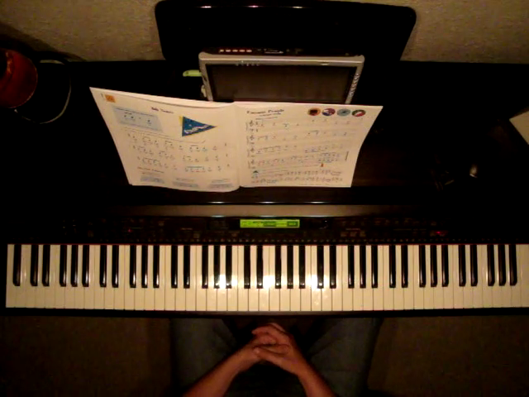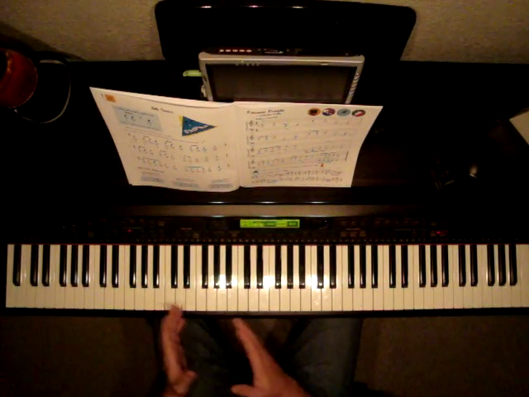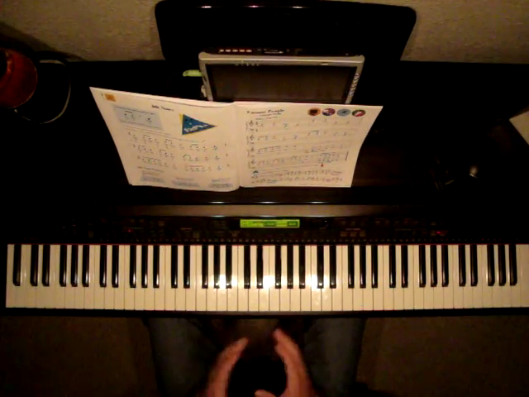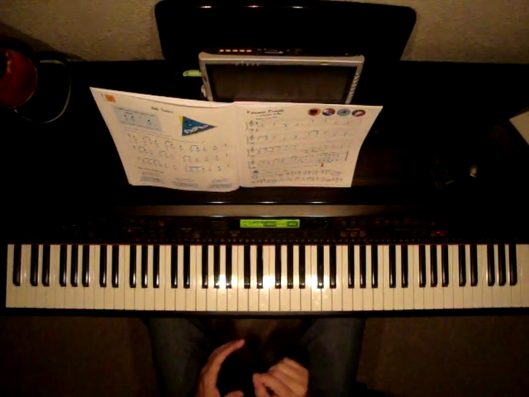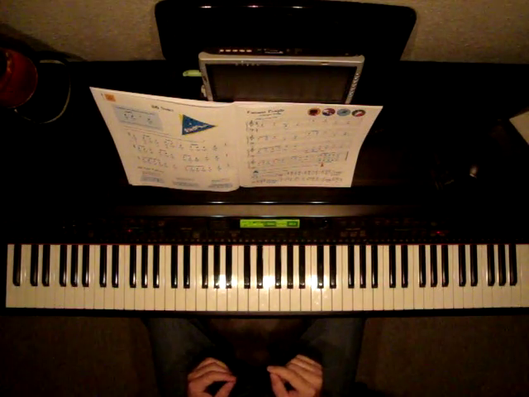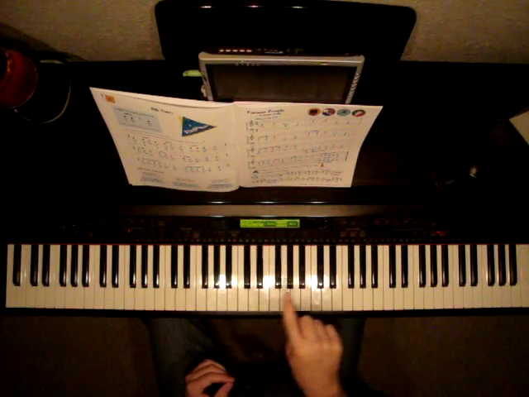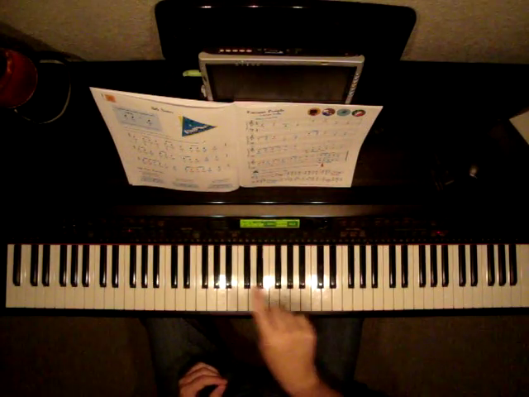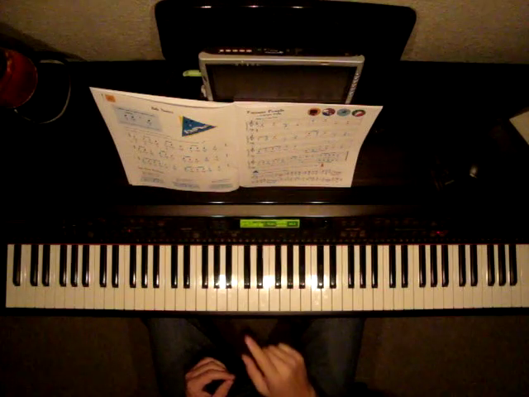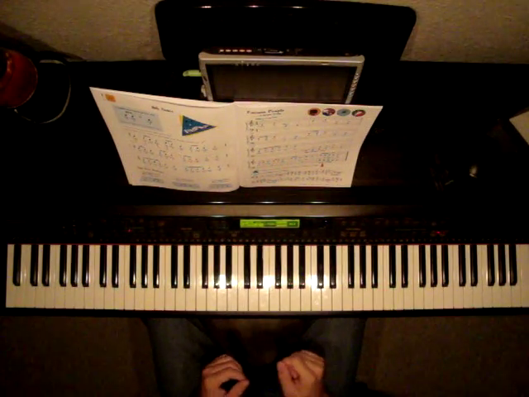So I'm going to play through this song, and then I want you to listen for the eighth notes. I want you to look at your music and watch when I get to those eighth notes. Remember, the eighth notes are the ones that are joined with that line across the top. It's called a beam. Okay? So when I get there, listen to how fast I play those.